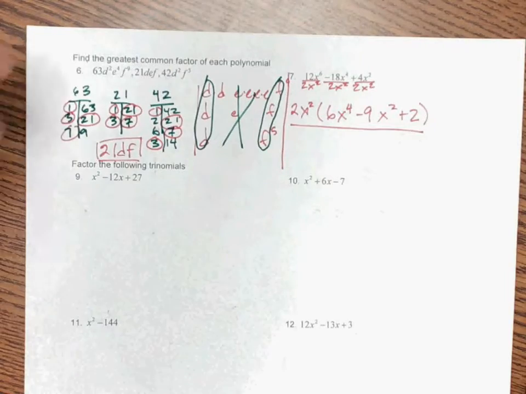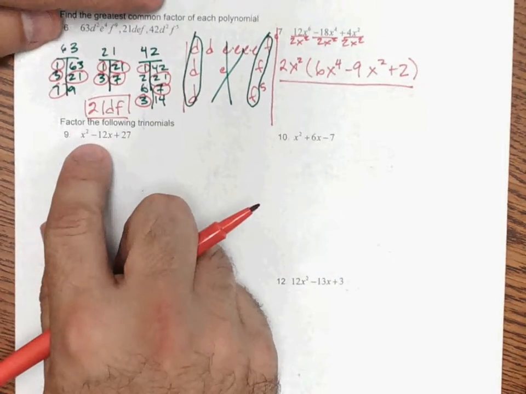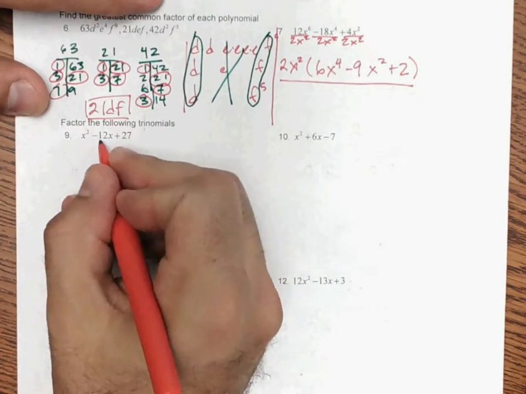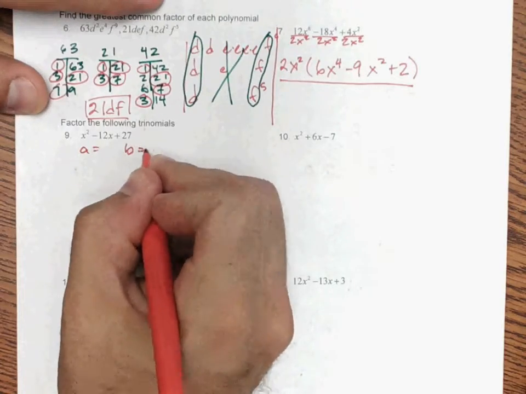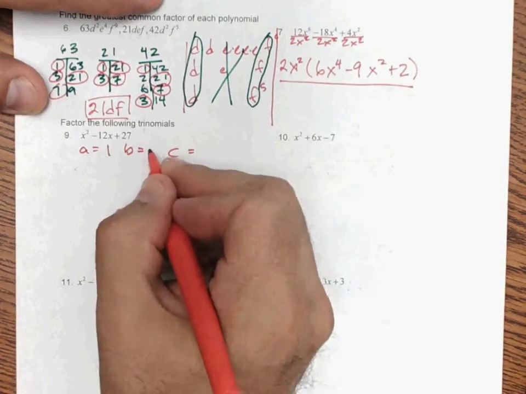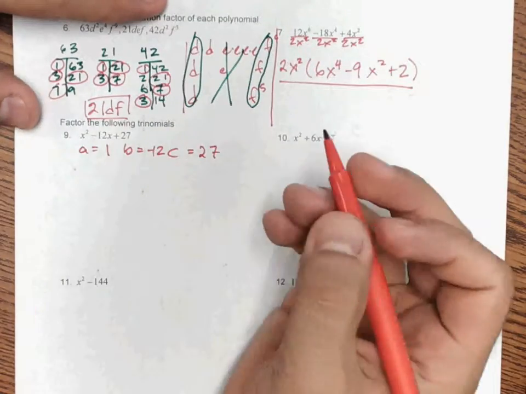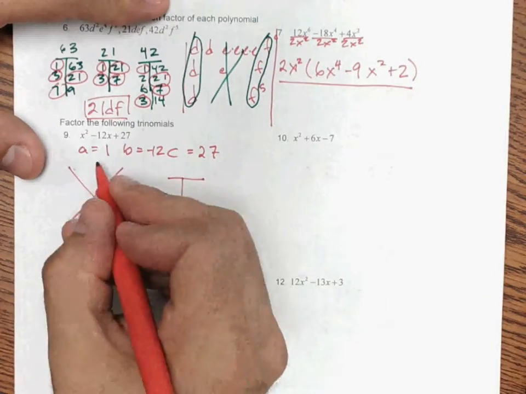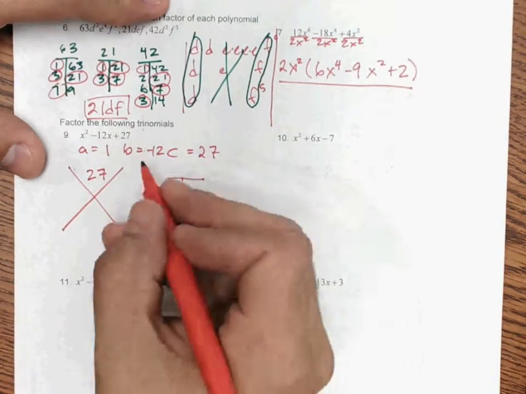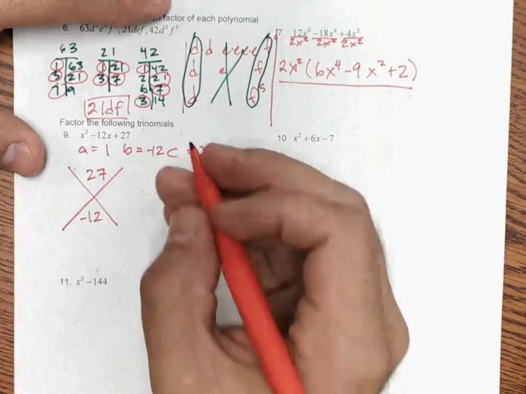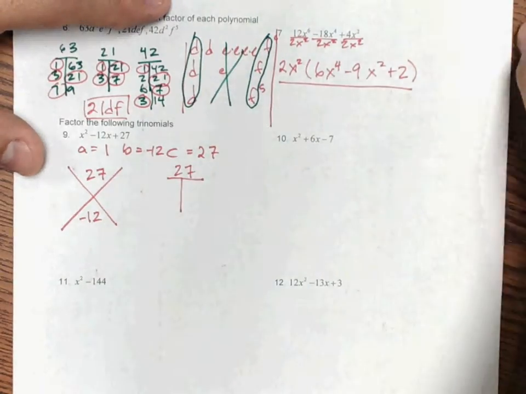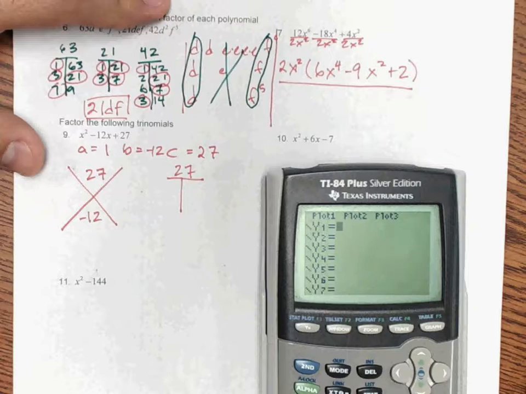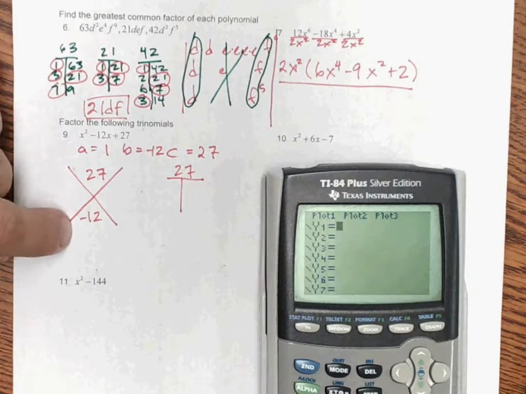Okay. Now, we're going to factor the following trinomials here. We've got a couple easy with a equals 1, so we're going to start x squared minus 12x plus 27, finding a, b, and c. A is 1, b is negative 12, and c is 27. I'm going to make my large x here in my t-chart. A times c is 27, c is negative 12. So I need factors of 27 that add up to negative 12. So remember, when you're doing this, if the bottom number is negative and the top number is positive, you're going to have to look for negative factors, all negative factors.